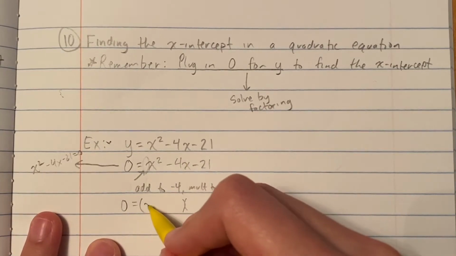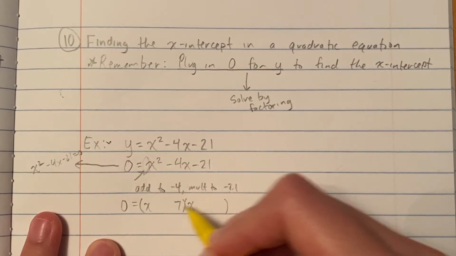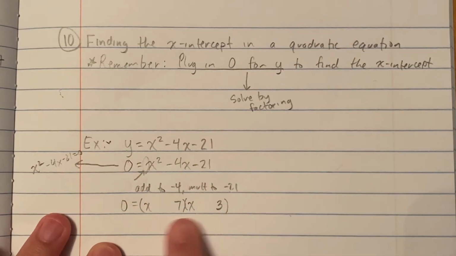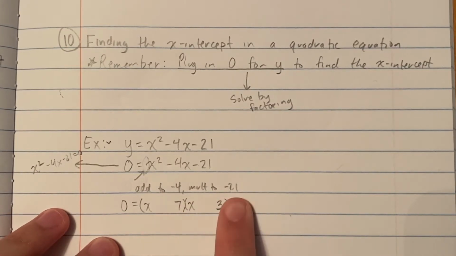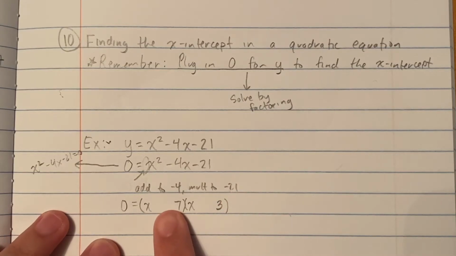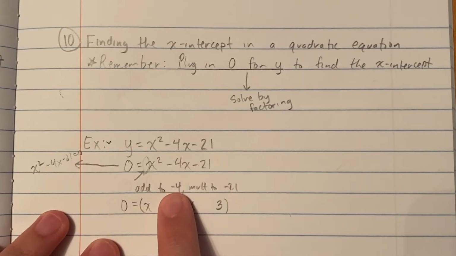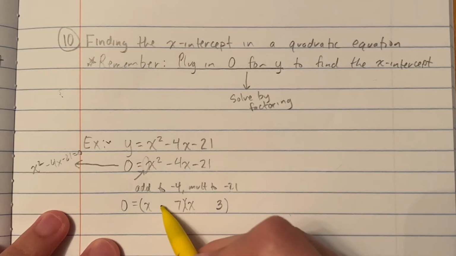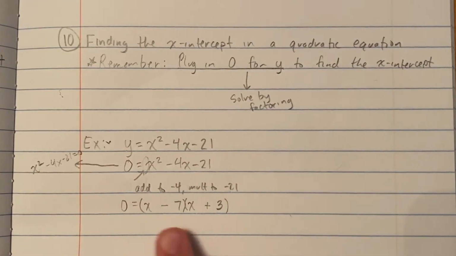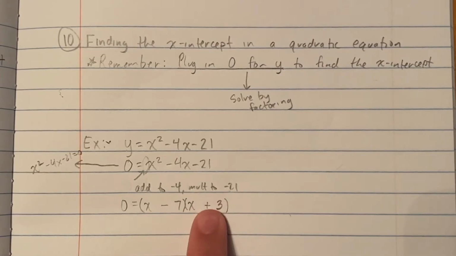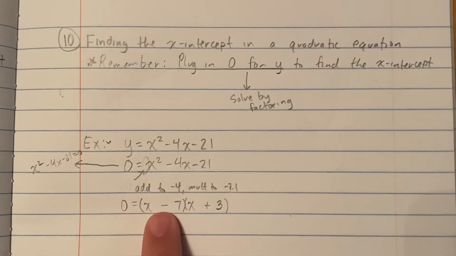You might be thinking, well, 21 is 7 and 3. 7 times 3 is 21. Now, if I want it to be negative 21, then I need one of them to be negative. Which one should I make negative? If I want them to add to negative 4, I need to make the larger number negative, so it's going to look like this. And now here's what I have. I have what's called factored form, where this times this equals 0.